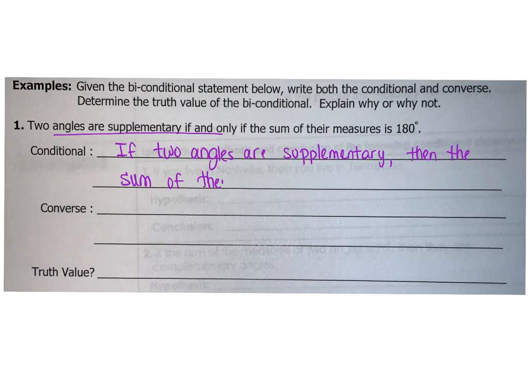All right, so that's my first one. Then I have to write the converse here. My converse is just going to be the flip of that. If the sum of the measures of two angles is 180, then they are supplementary. All right, so then I'm going to say this one is actually true. Y'all haven't learned the word supplementary, but it means they add up to 180. So this truth value would be true.